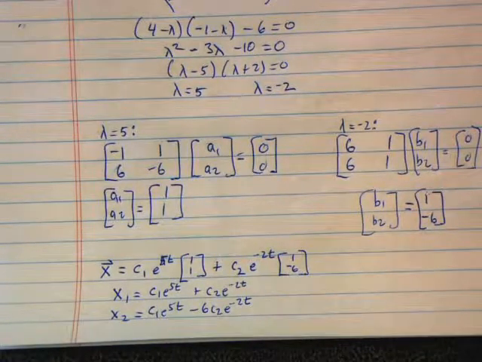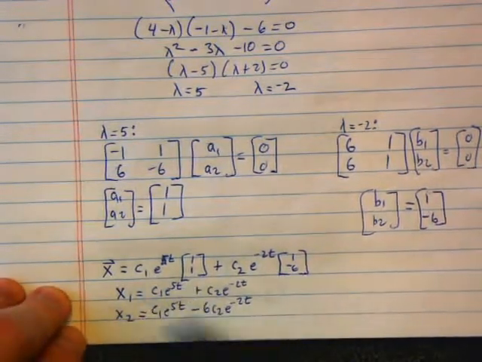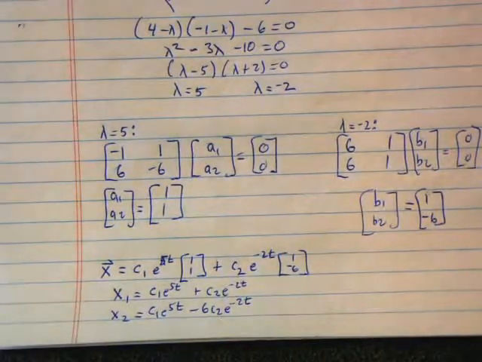Are you ever going to give us initial values for C1 and C2? You possibly may be given initial values so that you have to find C1 and C2, but that's really nothing new. If I give you initial values, you're just going to plug in and solve the new system of equations. So yes, that may happen.